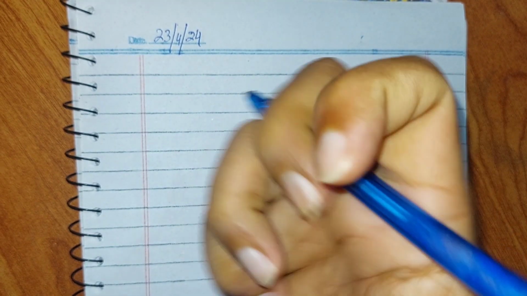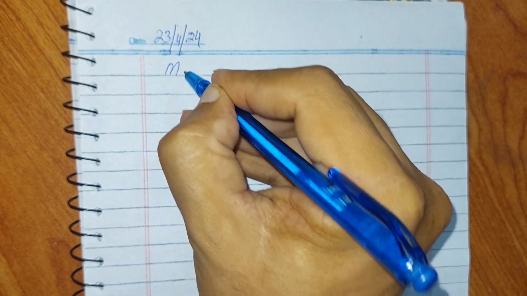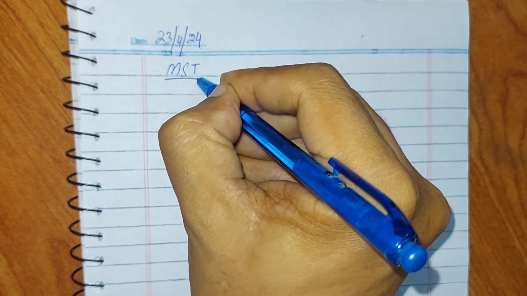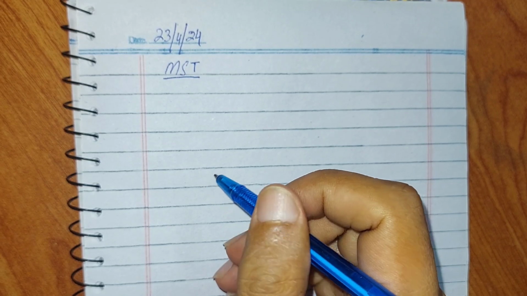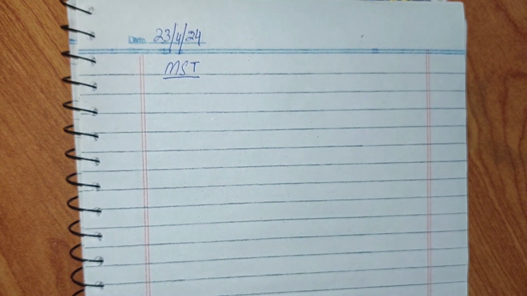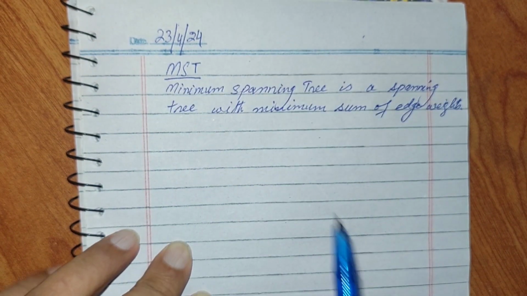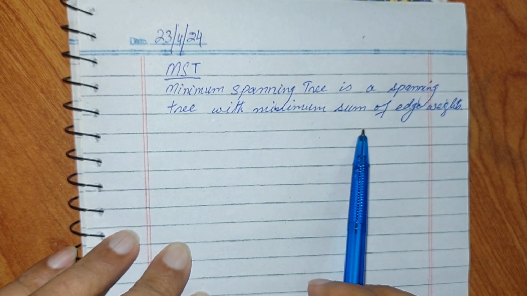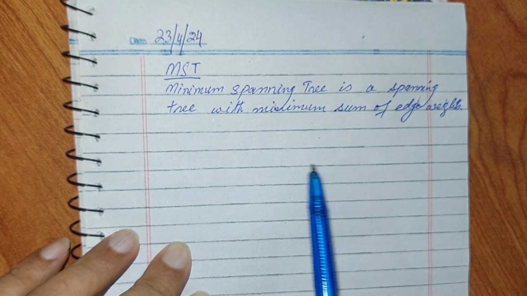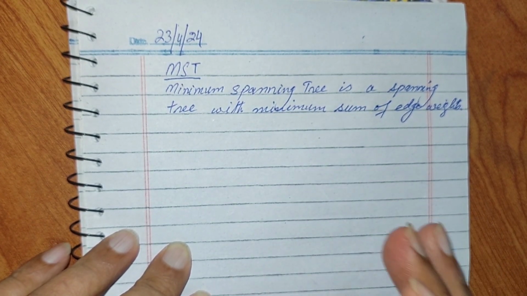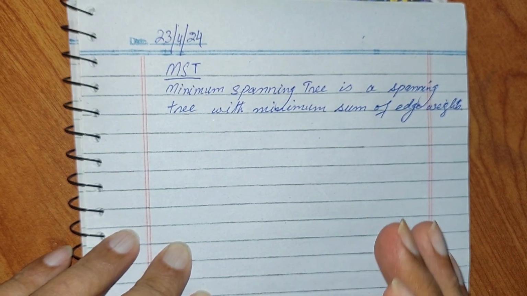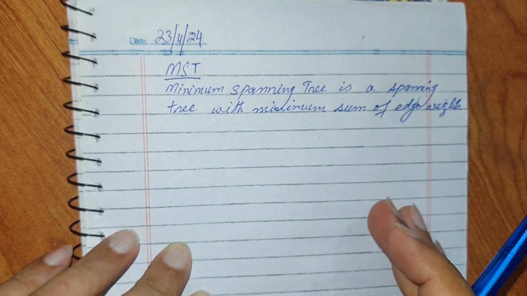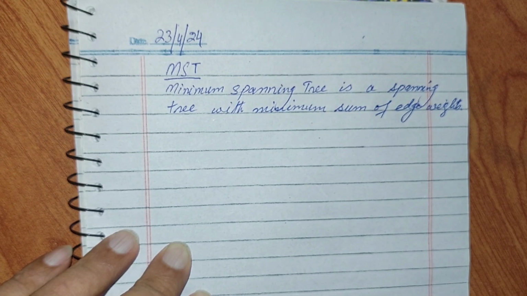So current topic is basically the minimum spanning tree. So that is MST, minimum spanning tree. A minimum spanning tree is basically a spanning tree with a minimum sum of edge weights. So that means that if you calculate a spanning tree and you sum all the edge weights, then it should be the minimum over all the spanning trees that you can generate from that graph.